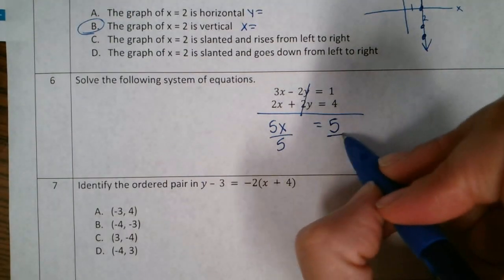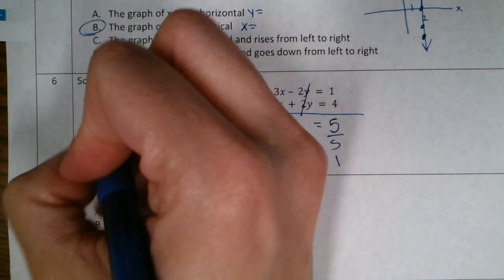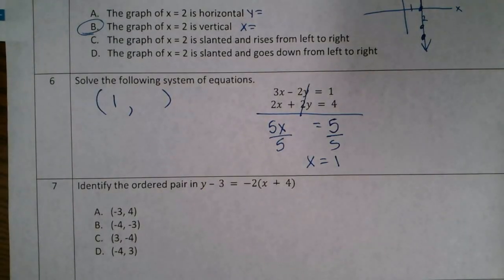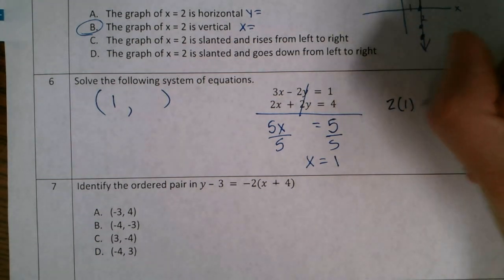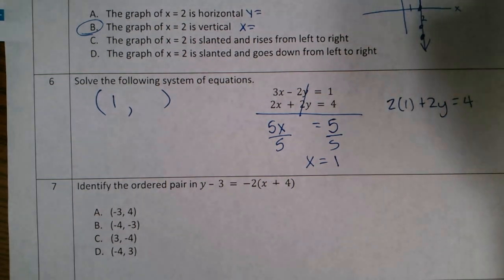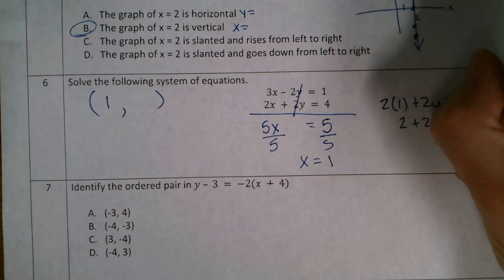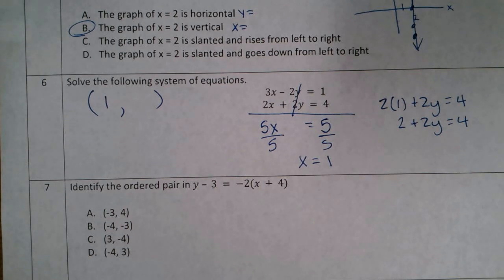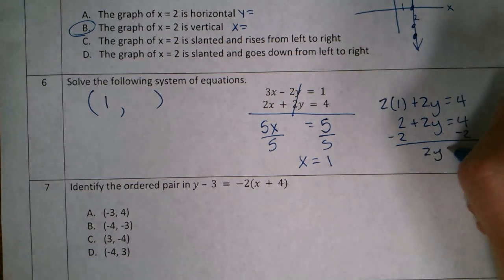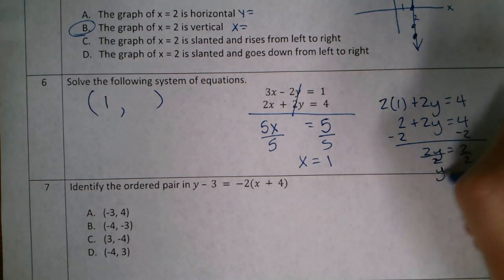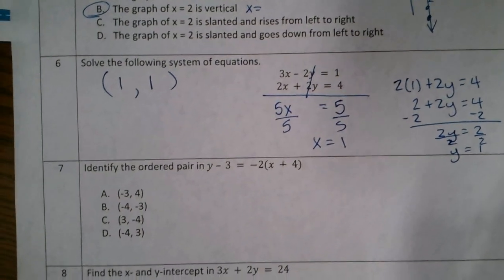I want to solve for x, so I'm going to divide both sides by 5, and I get x is equal to 1. When I solve the system, I need an x value and a y value. So I've got x. I can plug into any of my equations. I'm going to plug into the bottom one because it looks a little bit easier. I plug the 1 in for x, and then I follow order of operations. Now that I've followed order of operations, I can solve for y. So I subtract 2, and then I divide by 2, and I get that y is also 1. So my solution is 1, 1.